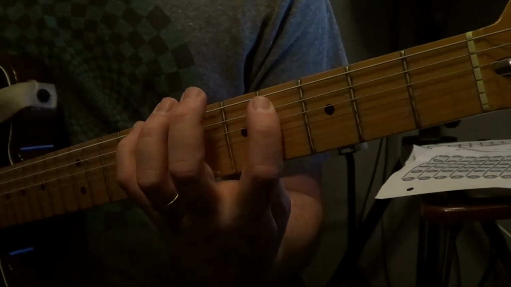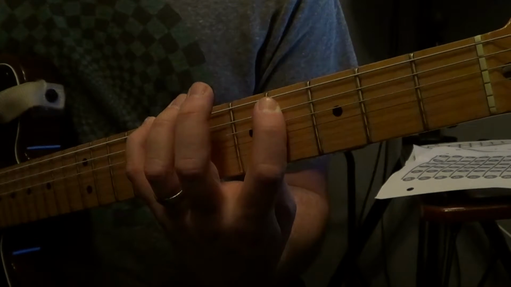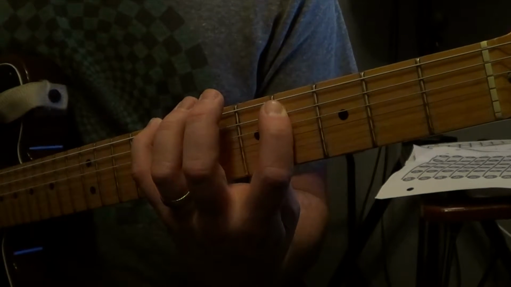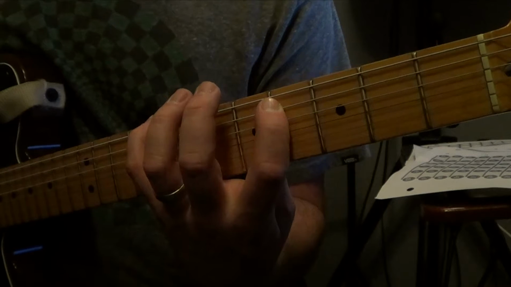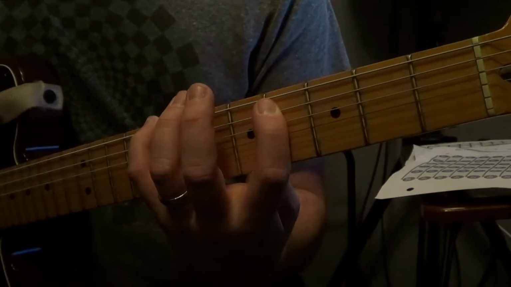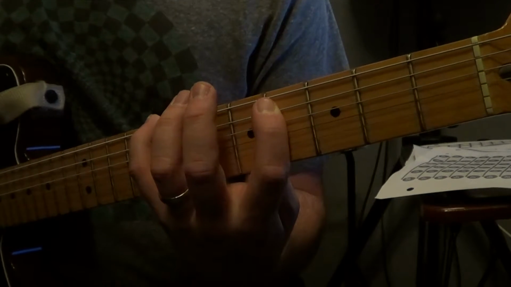Now play a minor second with the root on the E string and the minor second on the A string. Is that dissonant or consonant? Super dissonant.